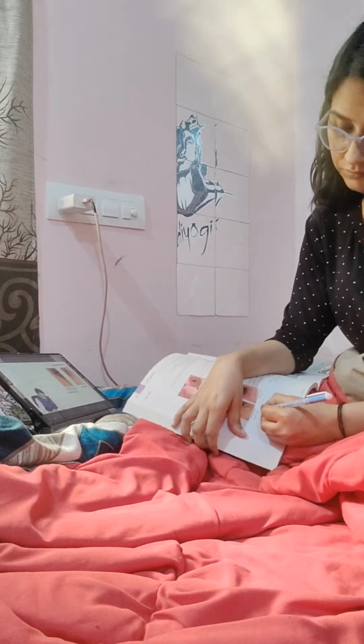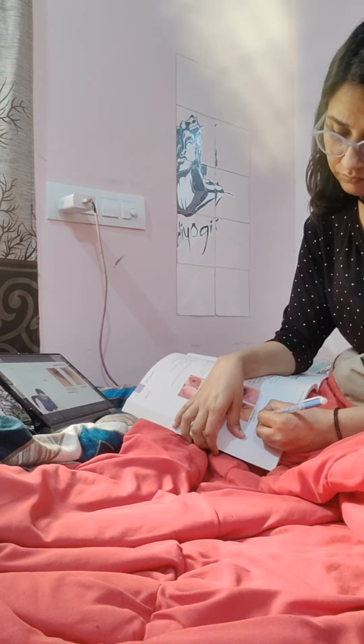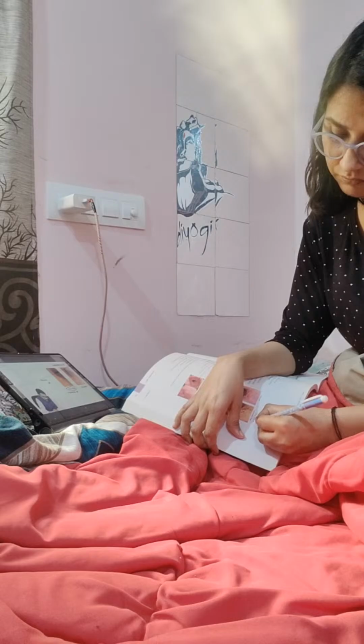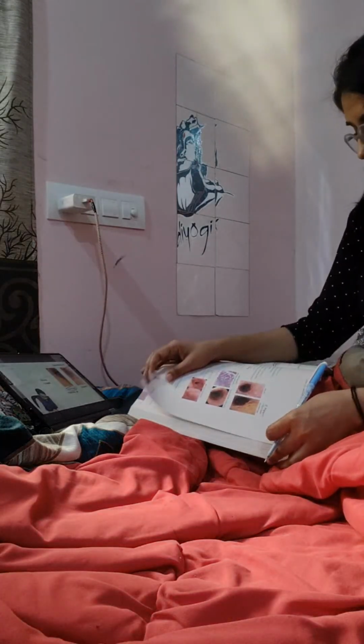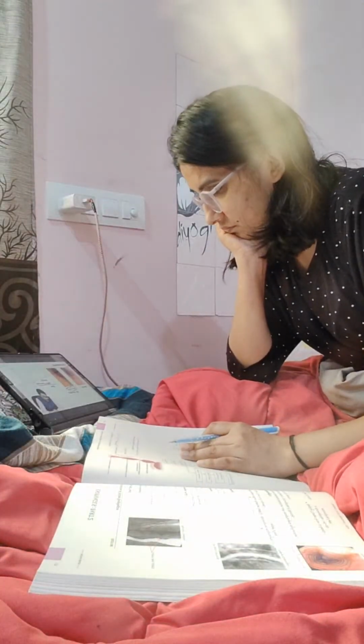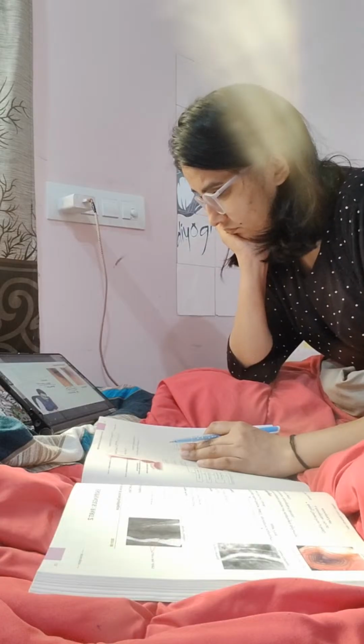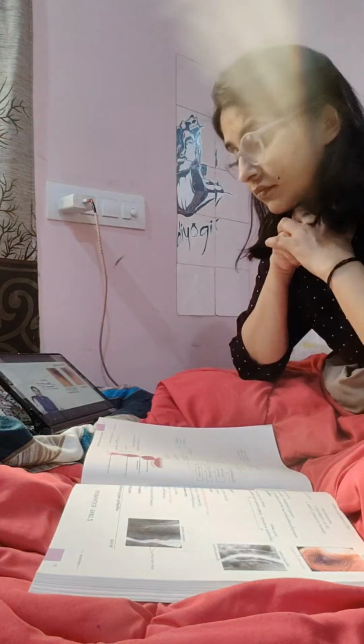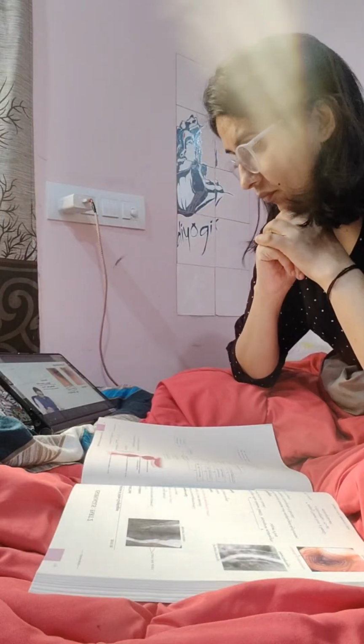But for Barrett's and for adenocarcinoma, we use methylene blue. By staining the esophagus with methylene blue, I will get to know what the abnormal areas are, and then I can take a biopsy from those abnormal areas. So that is how we confirm the diagnosis of Barrett's esophagus.